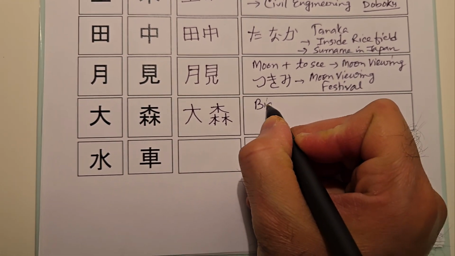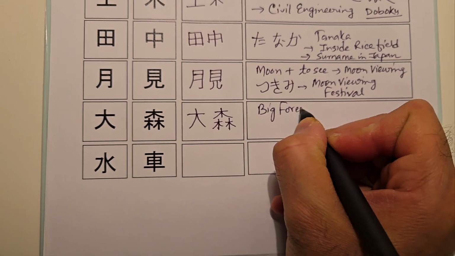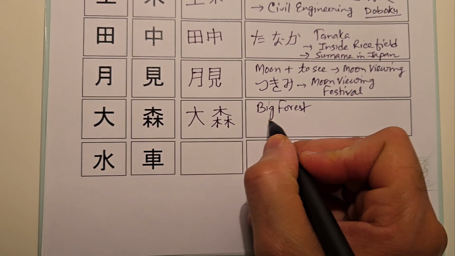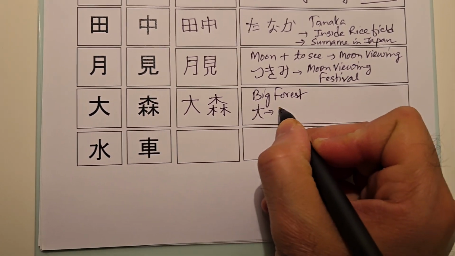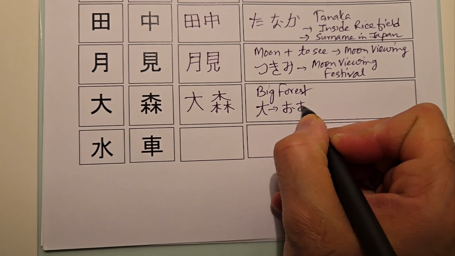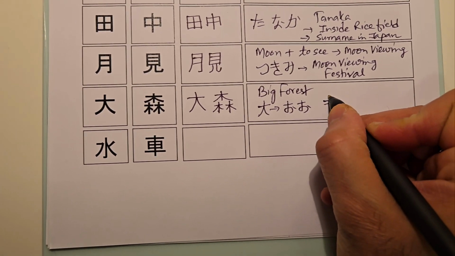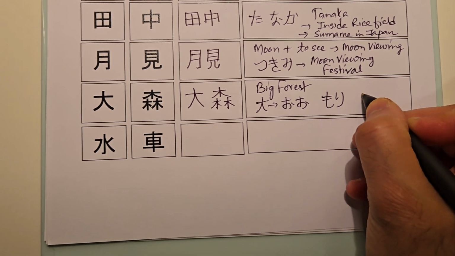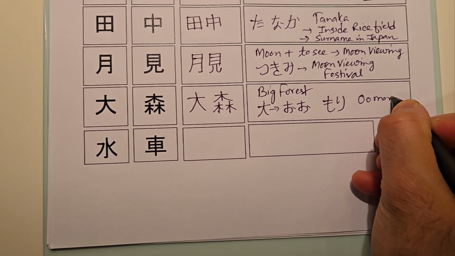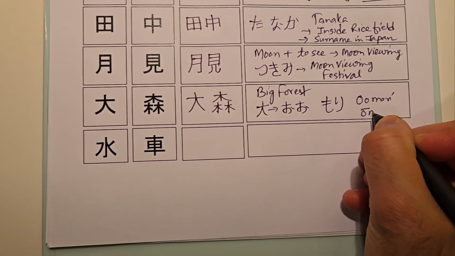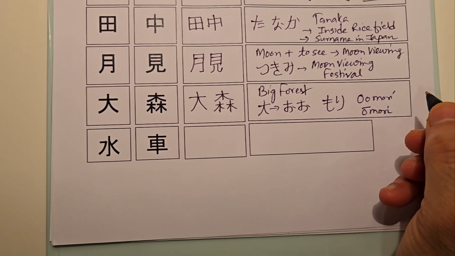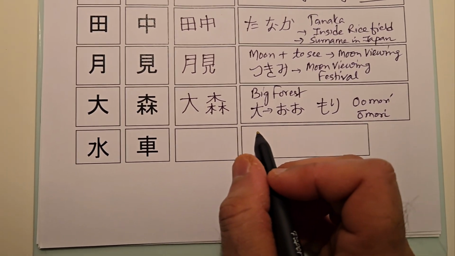So this is a big forest, and this represents O, which means big, and this is Mori. So O Mori. Also we write it like this, O Mori. So big forest.